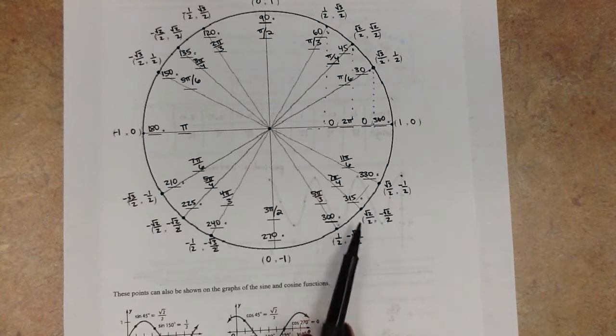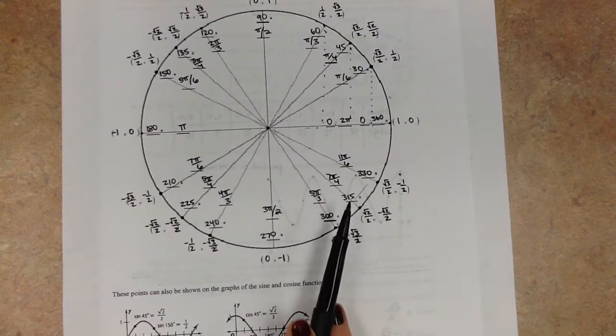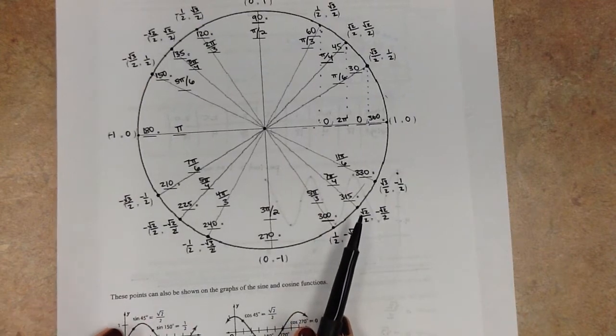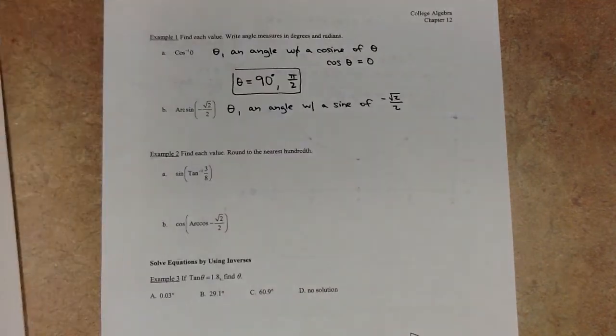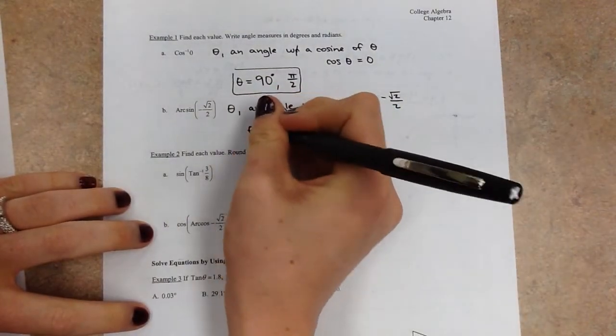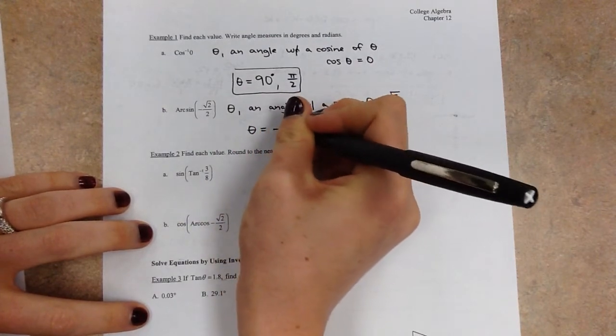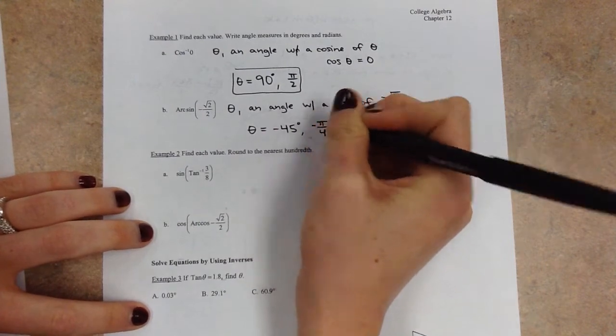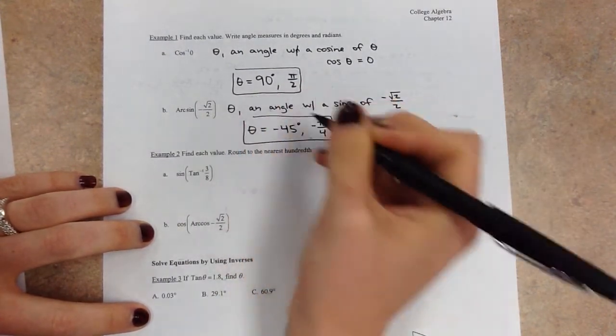And now we changed the way that we wrote it. We're not writing this as 315. We're writing it as negative 45, because you go from negative 90 to positive 90. So θ is equal to, we can write this as negative 45 degrees, and if we write it in radians, that is negative π/4. So same two options that you've got right here.